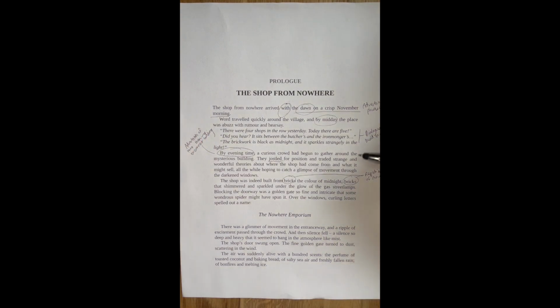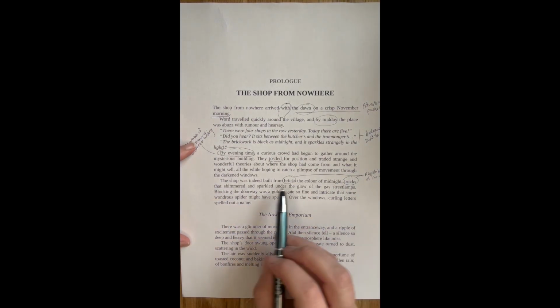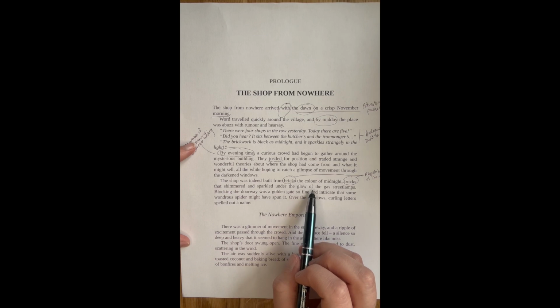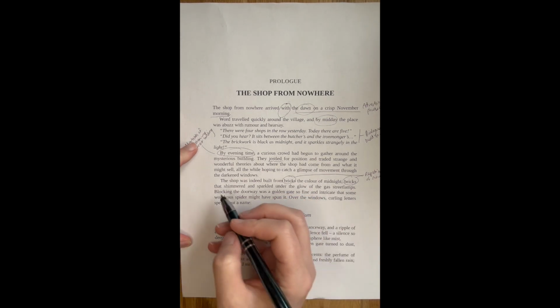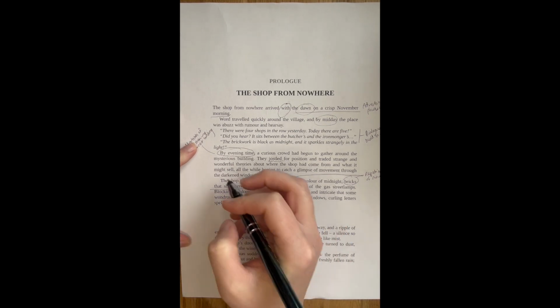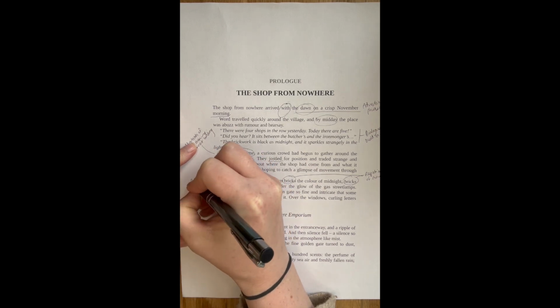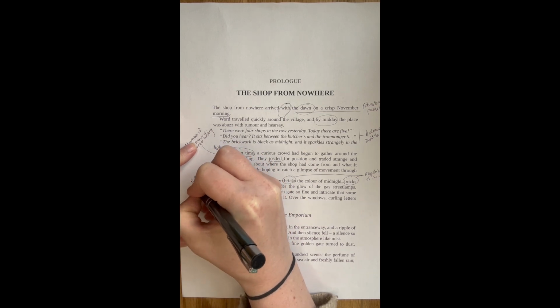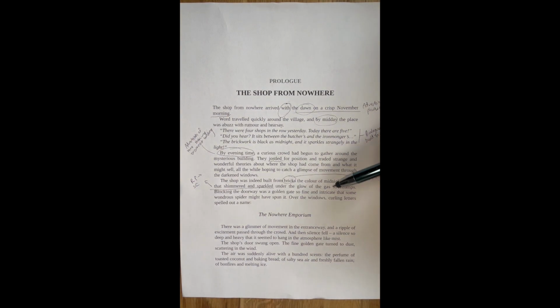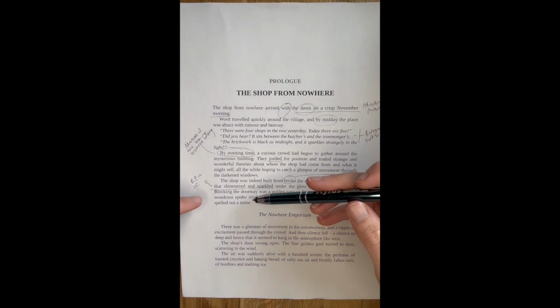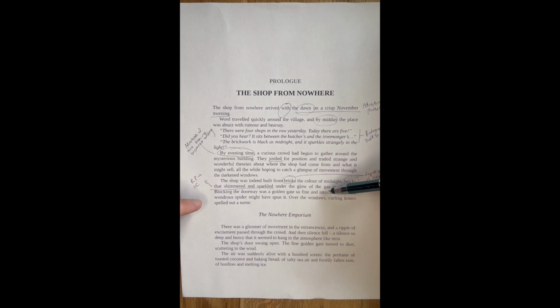So another sentence structure I might encourage them to use is to introduce the noun and then introduce it again with a bit more description. You've got that nice use of the relative pronoun there to introduce the subordinate clause. So there's a good structure, "that shimmered and sparkled". So let's put relative pronoun, subordinate clause. "Under the glare of gas street lamps, blocking the doorway was a golden gate so fine and intricate that some wondrous spider might have spun it."